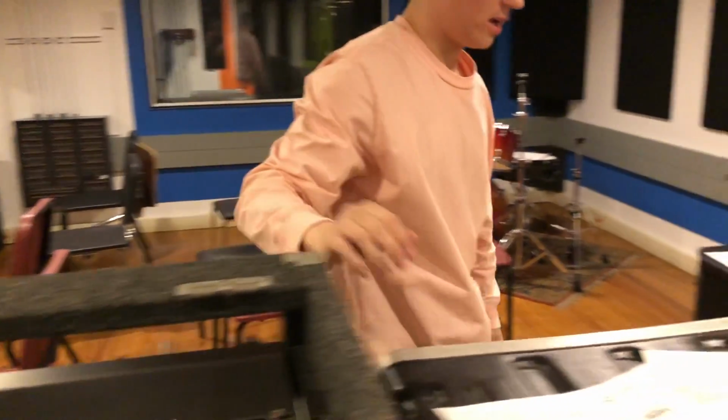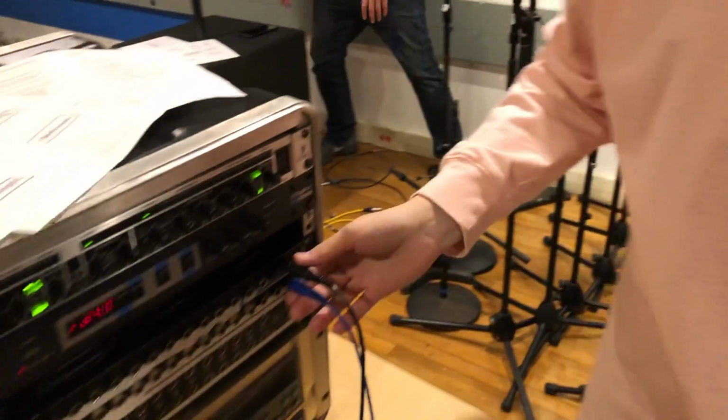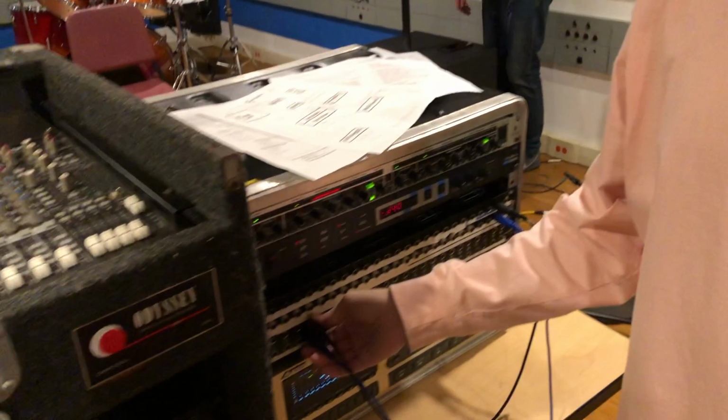And then we're also doing a compressor setup by using the non-normal patch bay setup over here into the half normal over there.